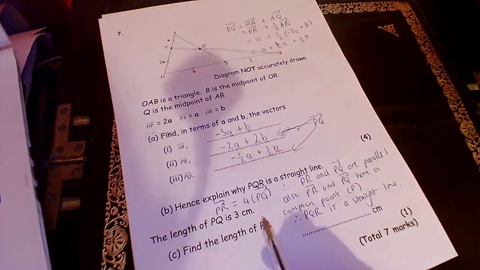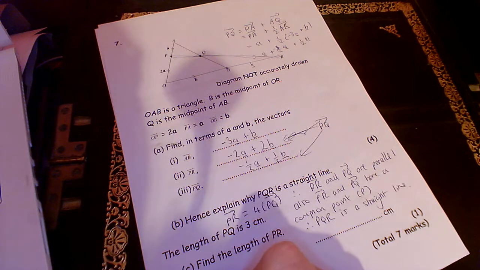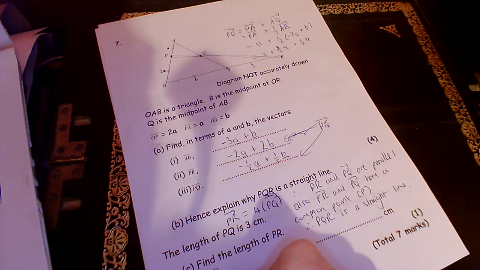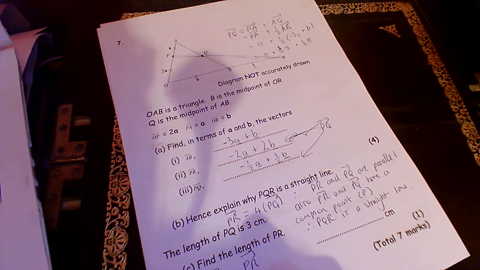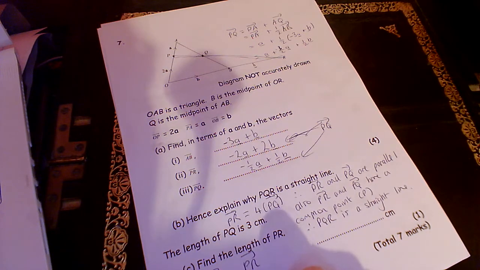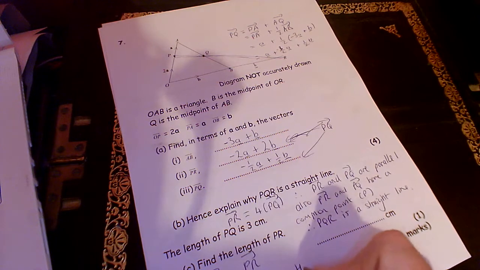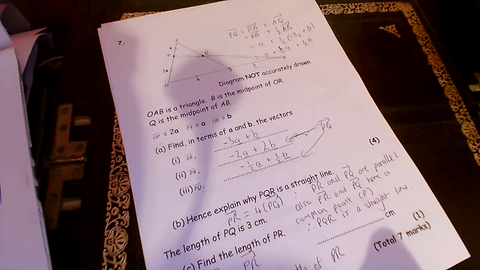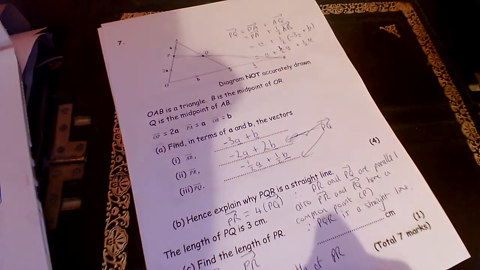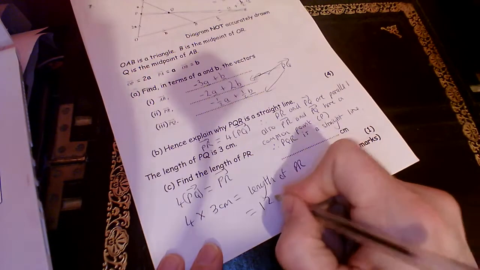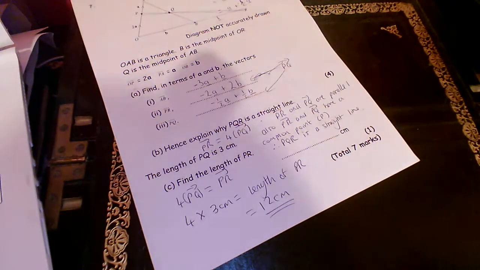Right, find the length PR. Well, 4 lots of PQ equals PR. So 4 times 3 centimeters equals the length of PR. It's just going to be 4 times as long, so it should be 12. You can't see me writing there, sorry, 12 centimeters. I was getting carried away.